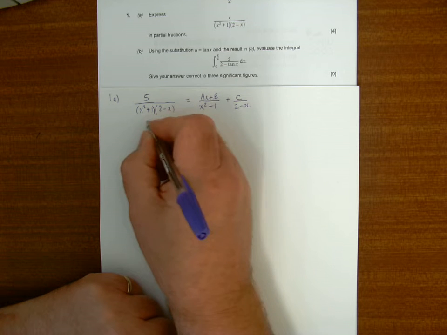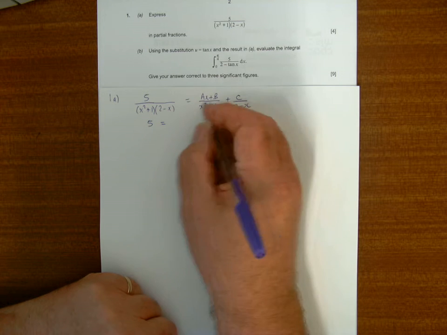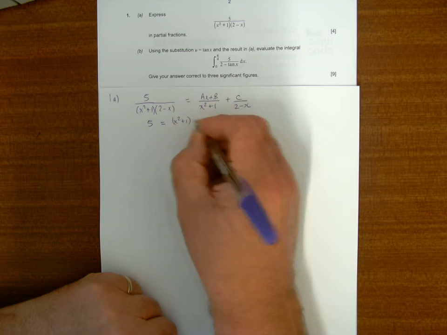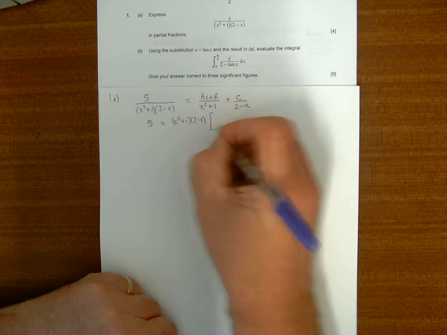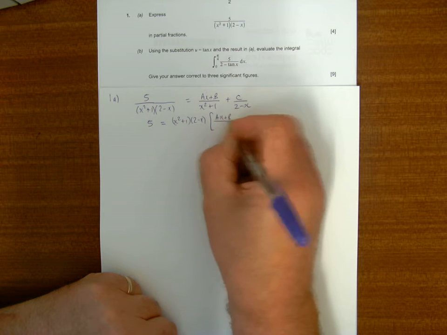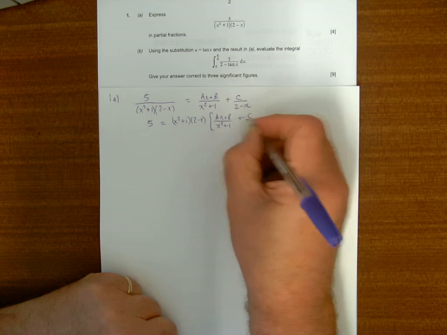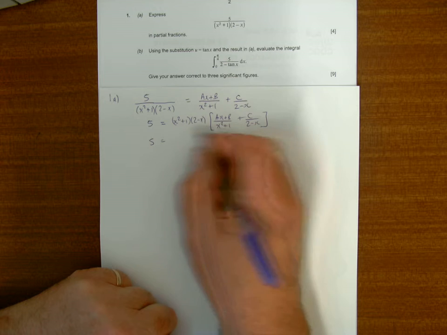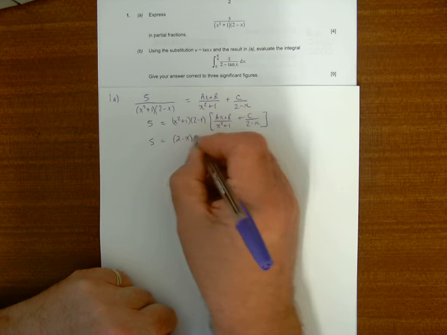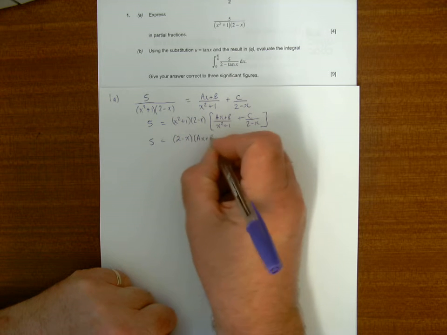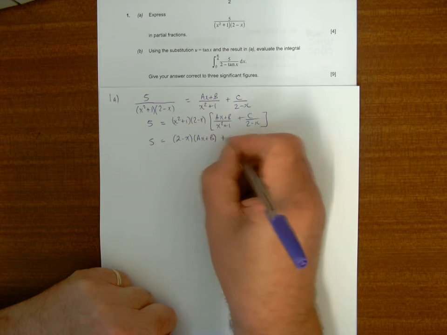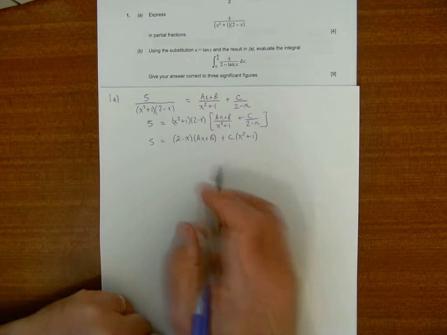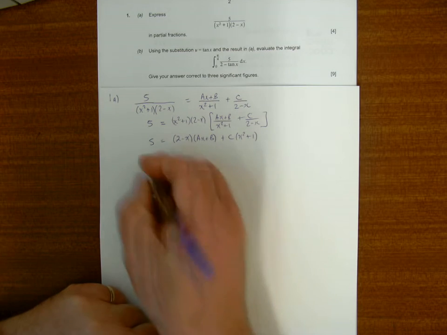Multiply through by the bottom line. So that's going to give me 5 equals x squared plus 1, 2 minus x times this expression. So the 2 minus x cancels out in the first term, so that's 2 minus x, ax plus b, plus c. In the last term, the 2 minus x is cancelled out, so that's x squared plus 1. So I can make the bracket 0 by putting x equal to 2.